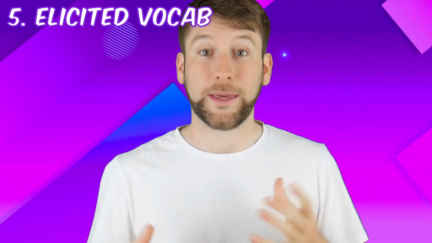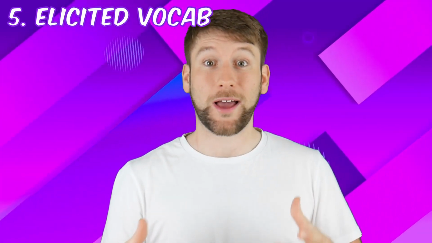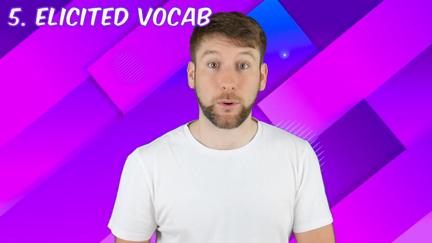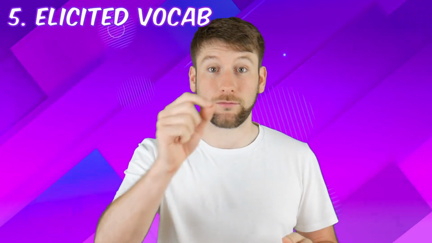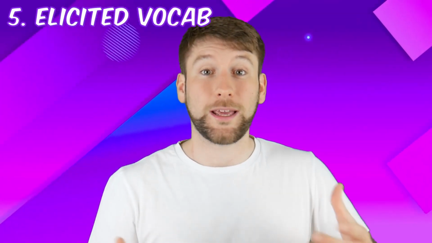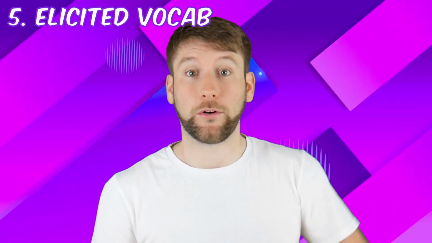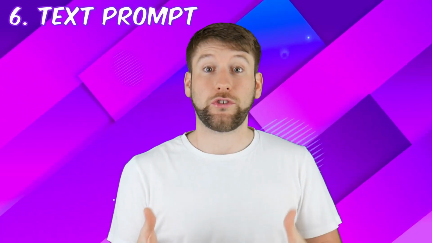Bingo variation number 5 needs a little elicitation prep. Pick a category. Get students to call out words in that category and write them on the board. When you've got about 30 to 40 words, get students to pick 9 of those words and write them in their grid. Then you can call them out and keep track of which ones you've said by marking them off on the board. Variation 6, you give students a text.